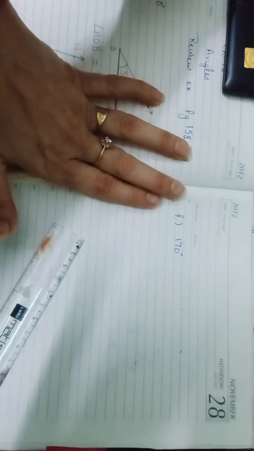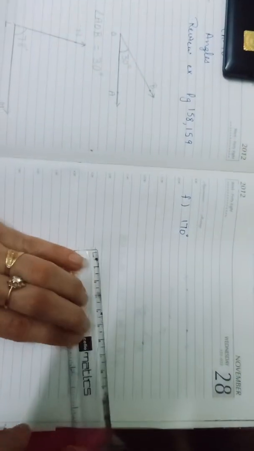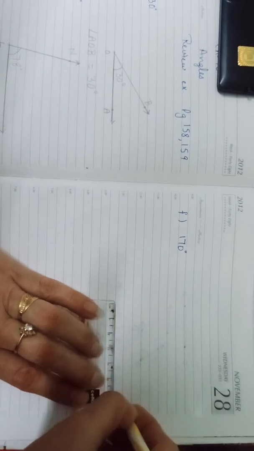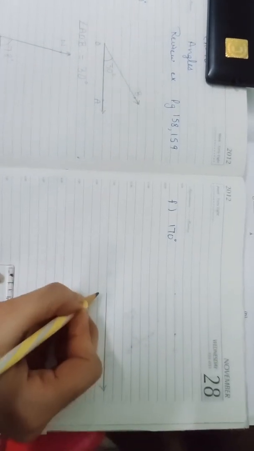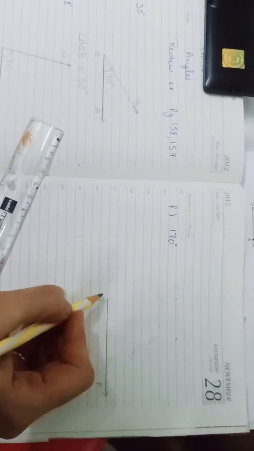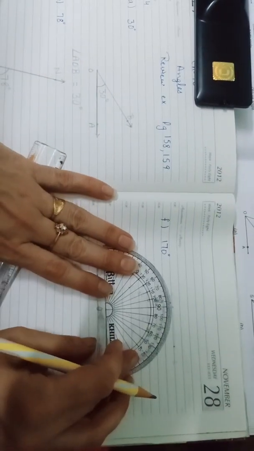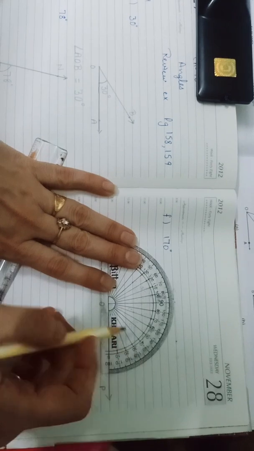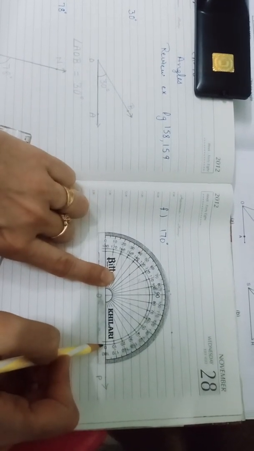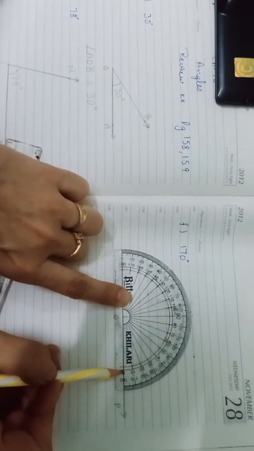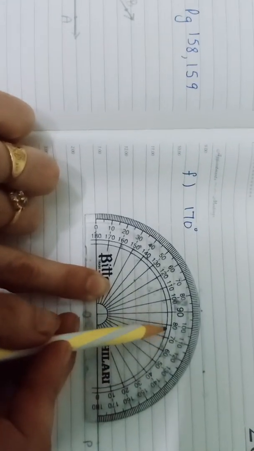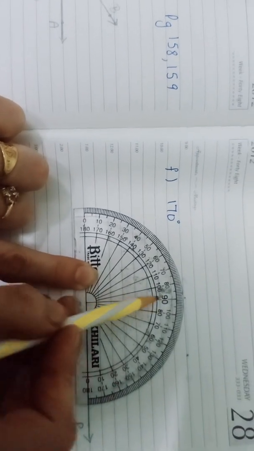You can construct any angle. I take a ray OP. Now at O, put the protractor like this, center point, and this line will be on P, and we will move to 170 starting from 0, 10, 20, 30, 40, 50, 60, 70, 80. It is 90.